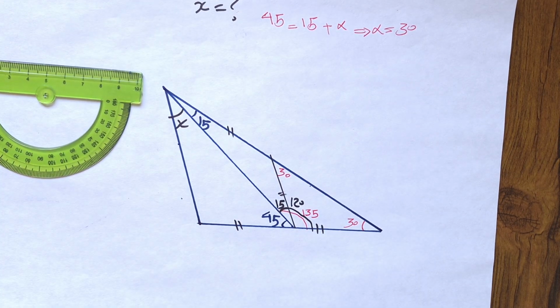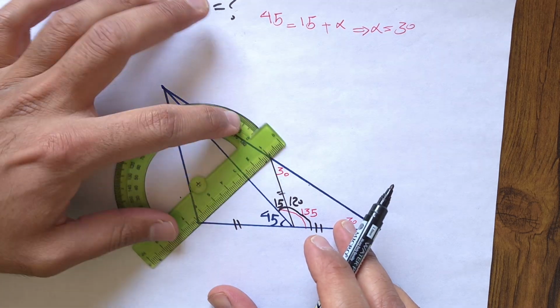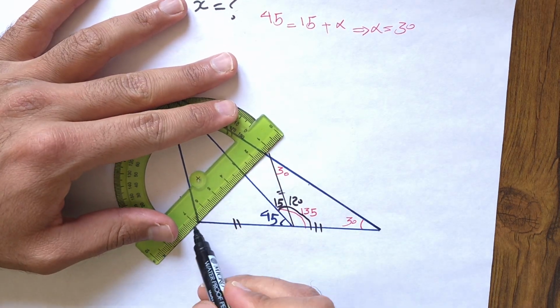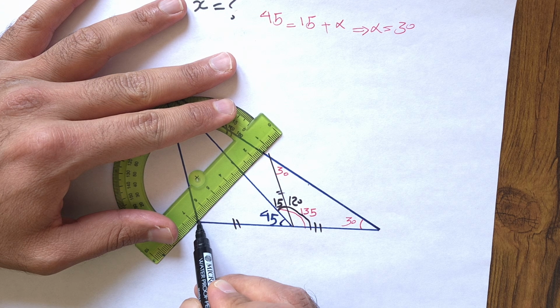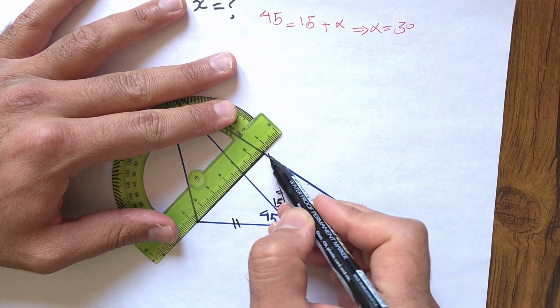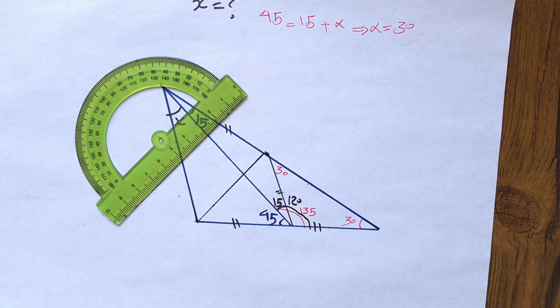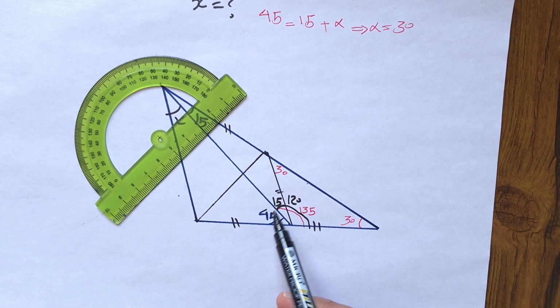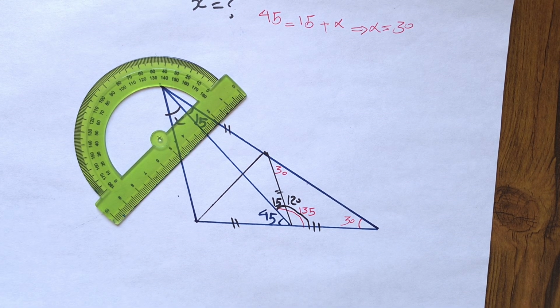But let's draw one more line here. Let's connect these two points together, right? This is not 100% accurate, but yes. So let's focus on this triangle now.